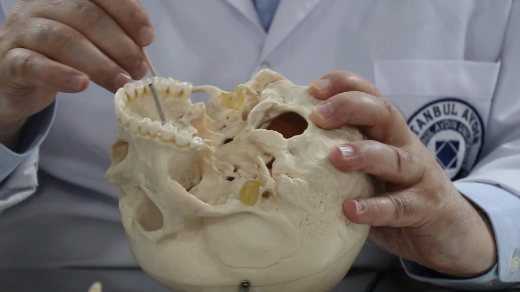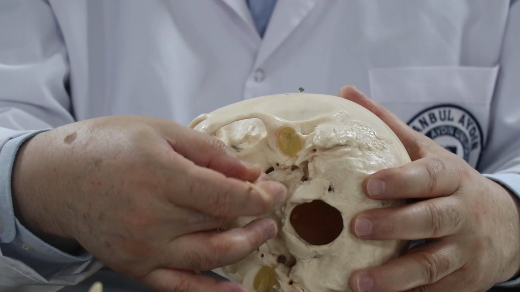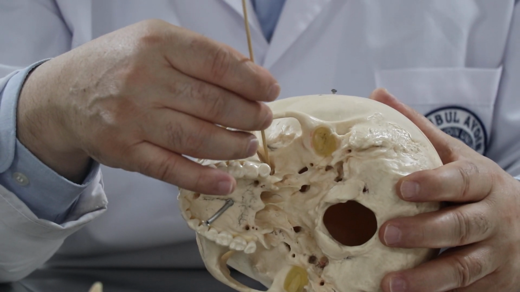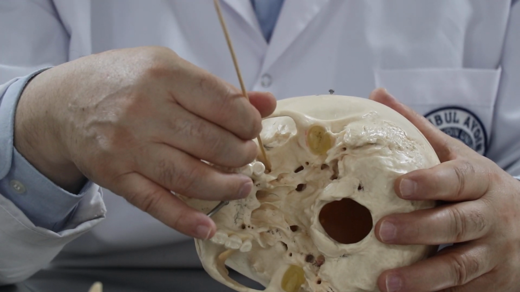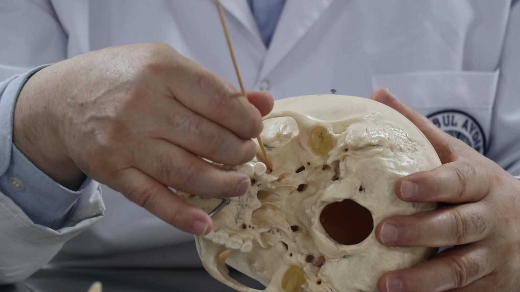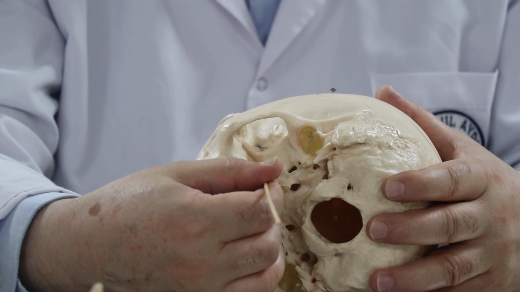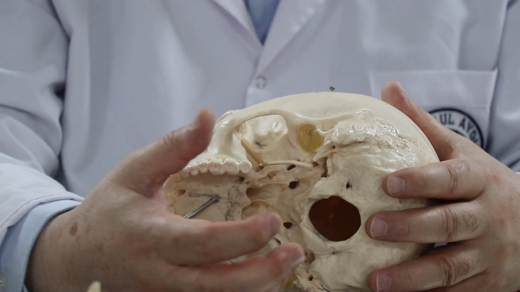The most medial part, if you go through this, you would come into the sphenopalatine foramen, and from there to the nasal cavity. So it's really a small area.